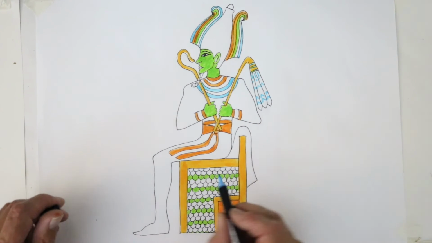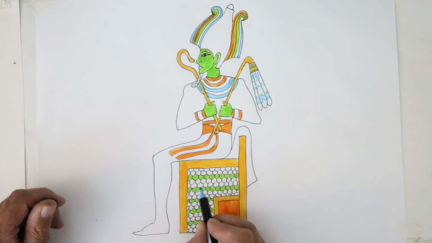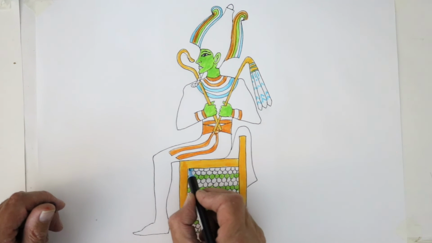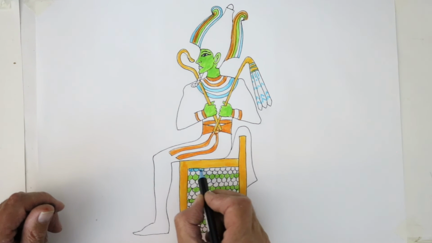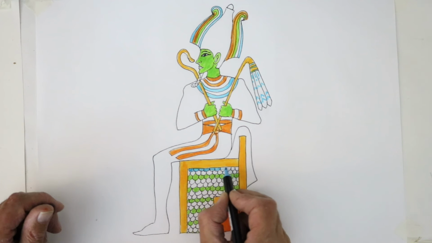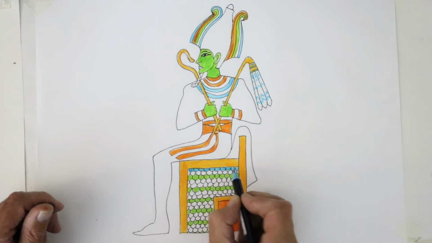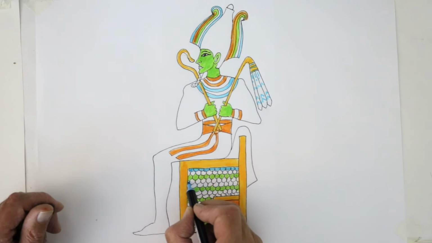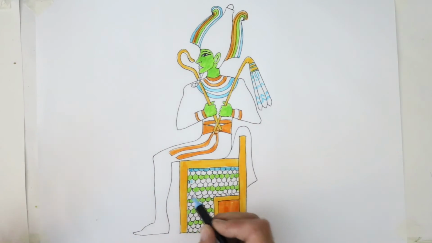Okay, so remember I told you about the blue, red, green? So this top line here will be blue, like that, right across. Red, green, blue, and so on. Okay, so I'll do that.